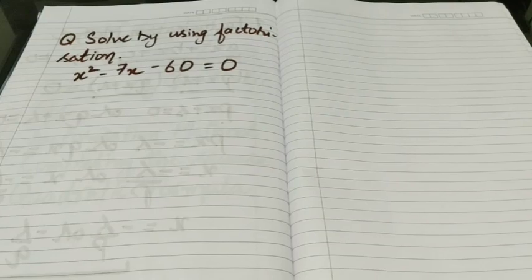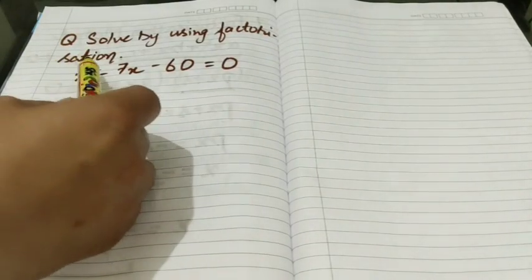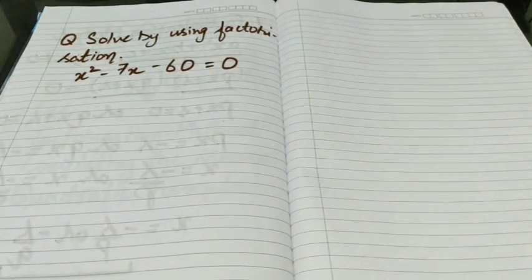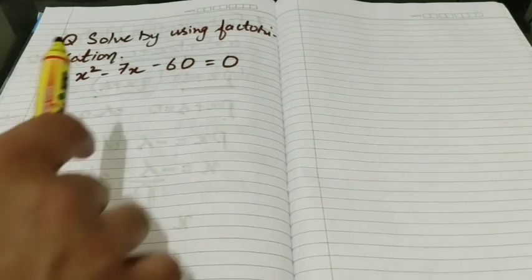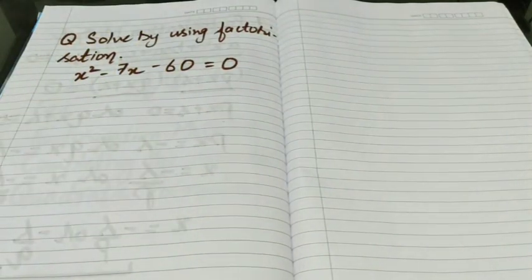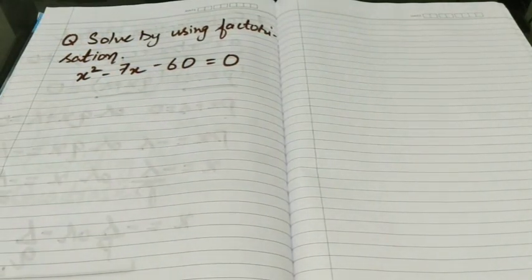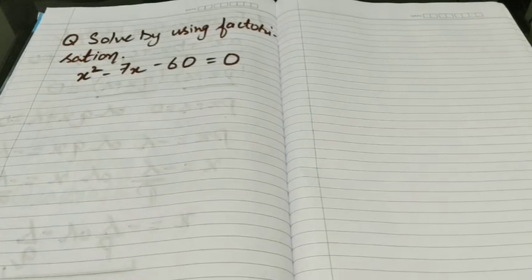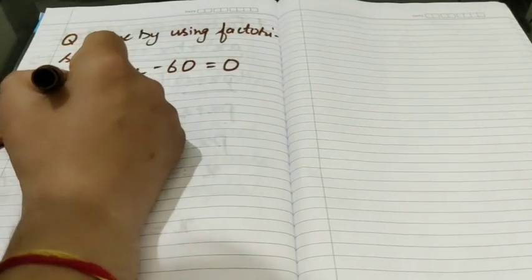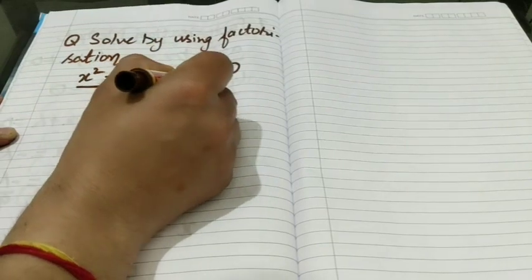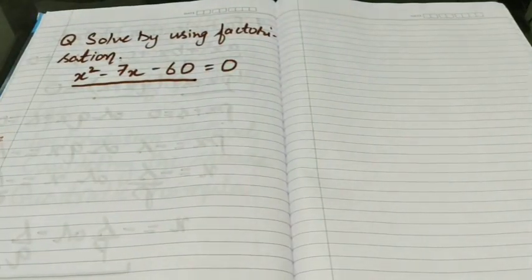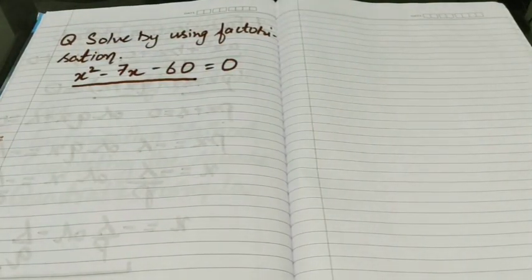Let the question be: solve the following quadratic equation by using factorization, and the equation is x square minus 7x minus 60 equals 0. To solve this equation by using factorization, first of all we have to factorize the polynomial on the left hand side, and we know that we can factorize this polynomial by middle term substitution.